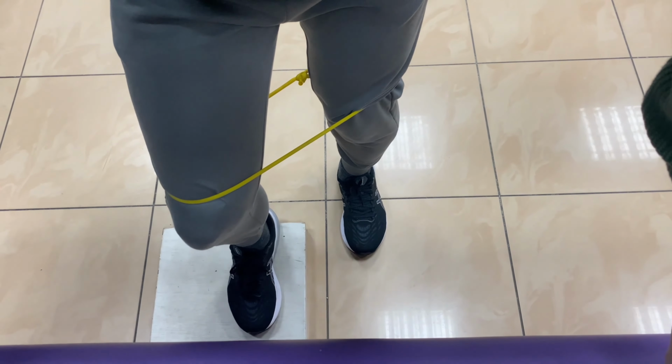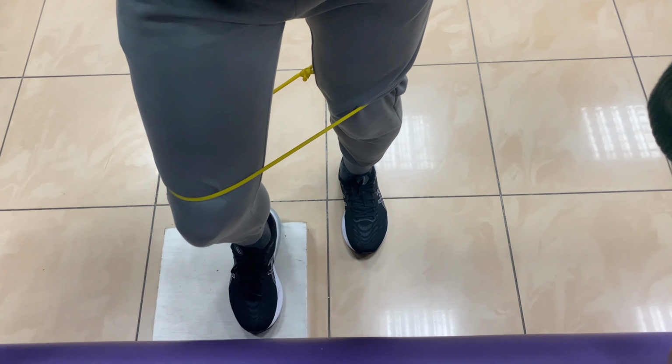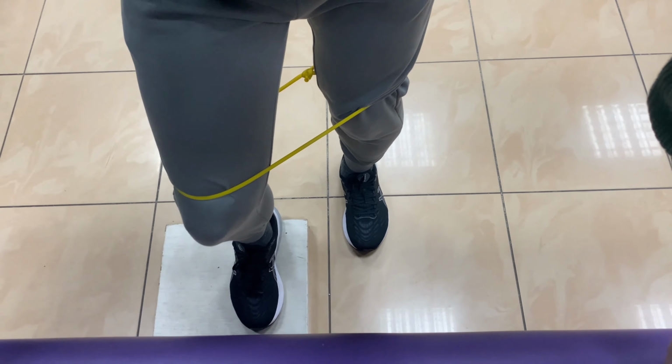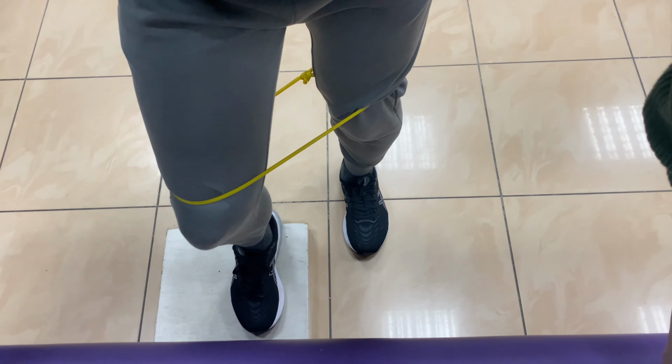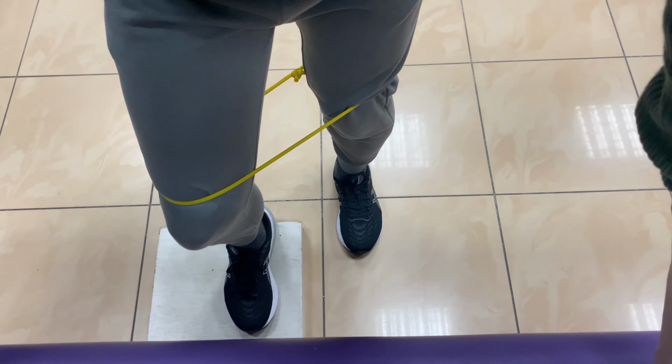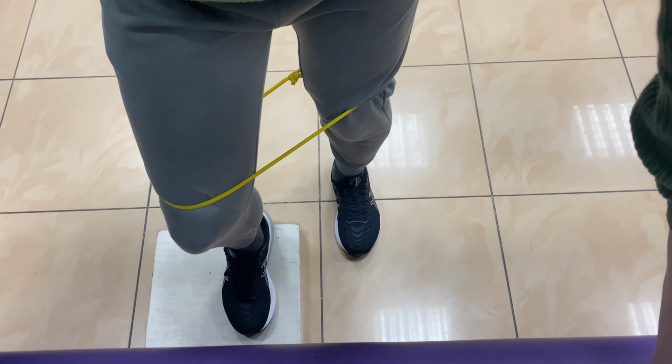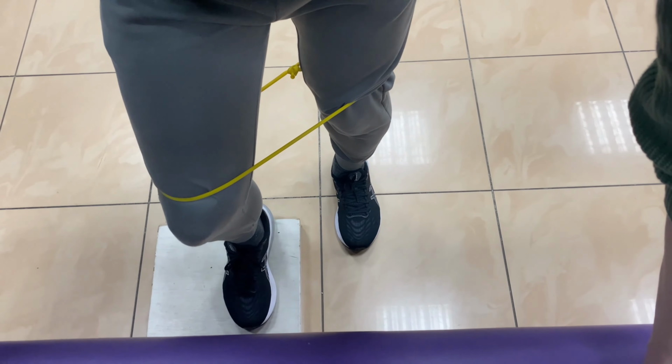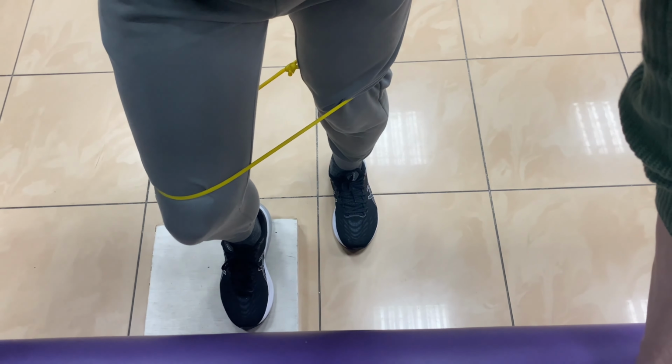And now feel that your right gluteus maximus is being engaged. Now I have shifted the center of mass slightly to the right arch, and I'm feeling the right buttock being engaged and it's just on fire.